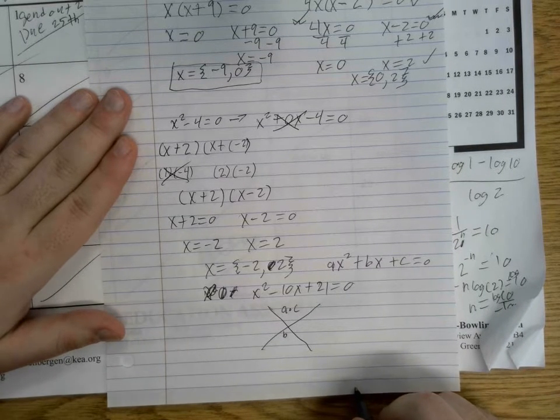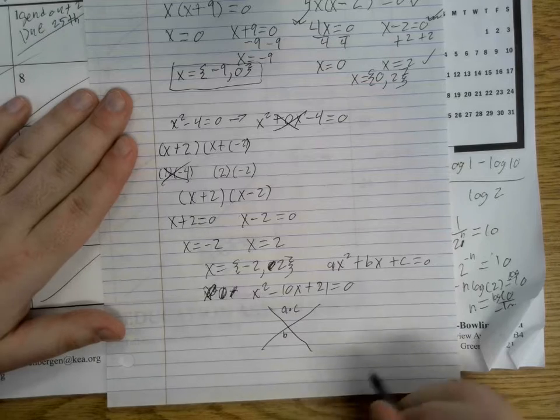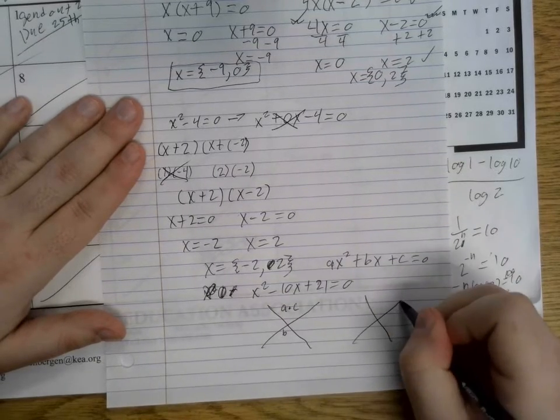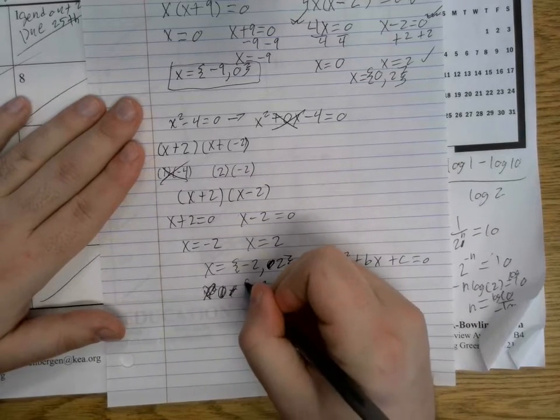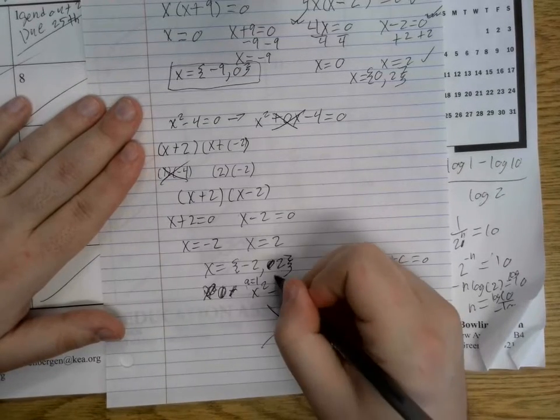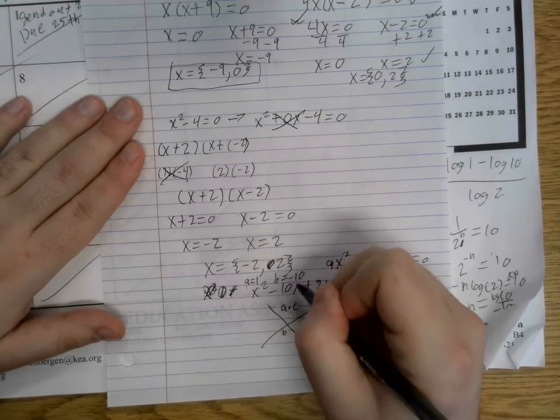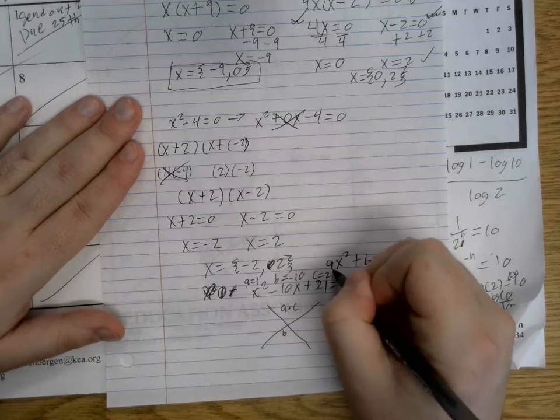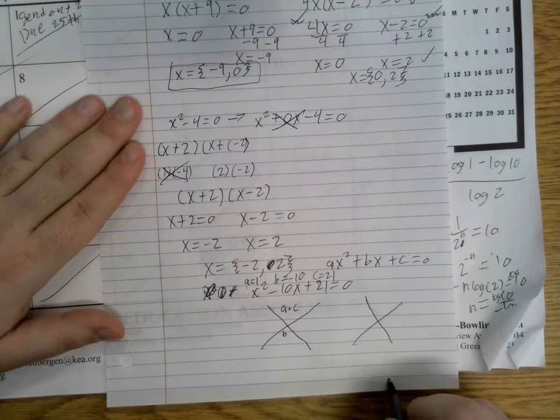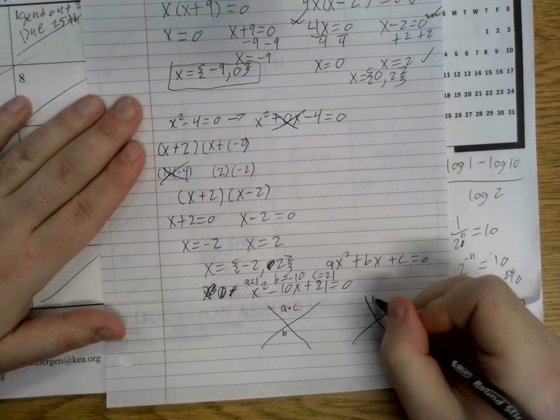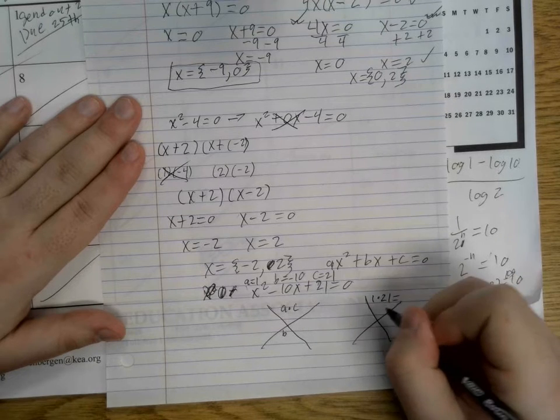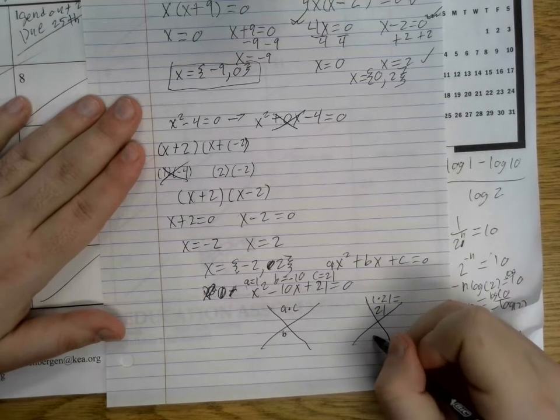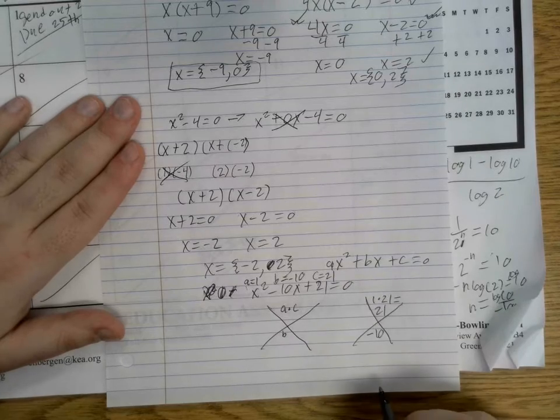So, our a value here is 1. Our b value here is -10. Our c value is 21. In the top here, 1 times 21 equals 21. In the bottom, I'm going to put -10.